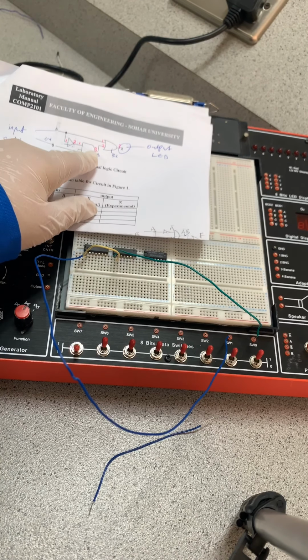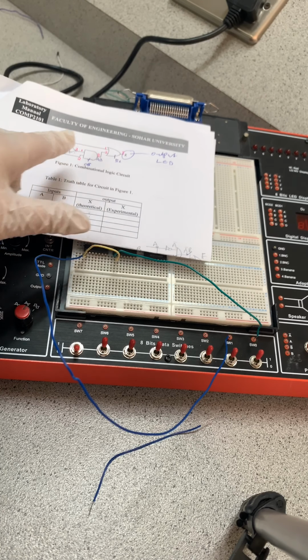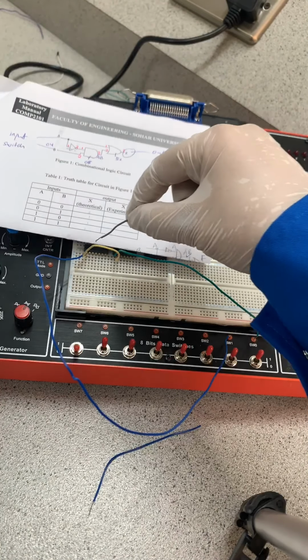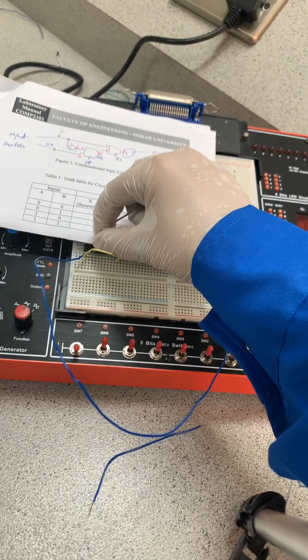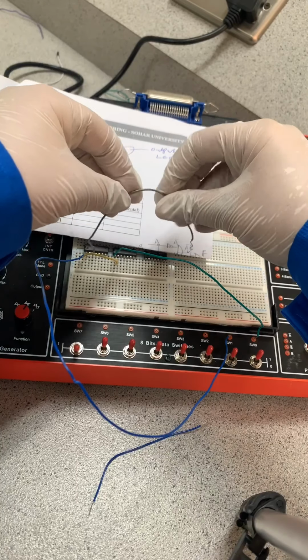Now pin number 3 is going to where? To pin number 2 of the OR gate. So again I will take a wire. Okay, so pin number 3, which for us is the output, to pin number 2.